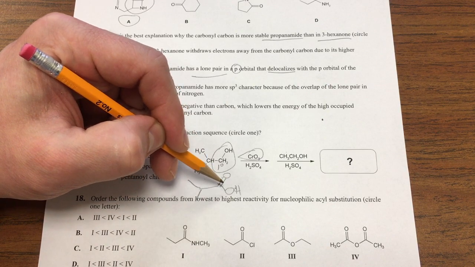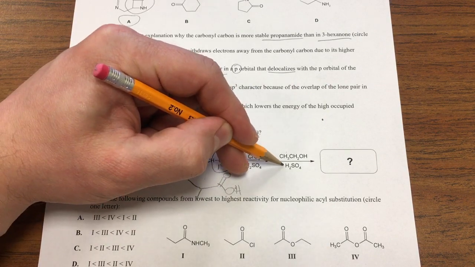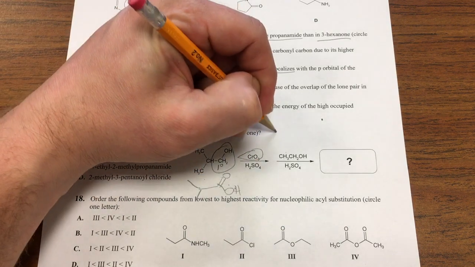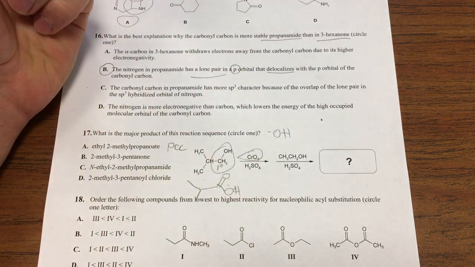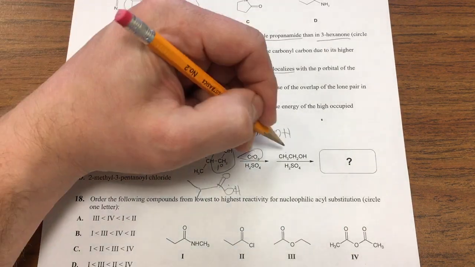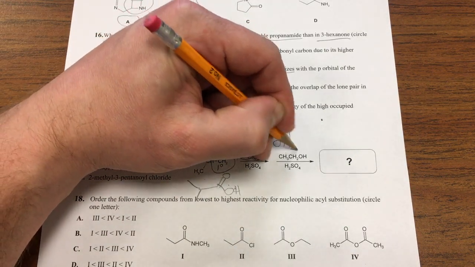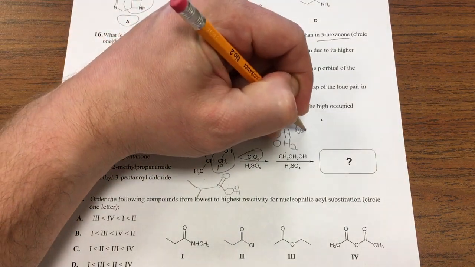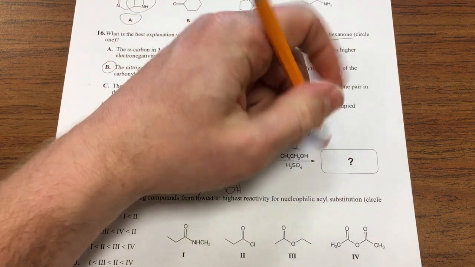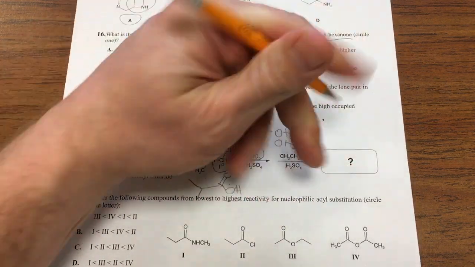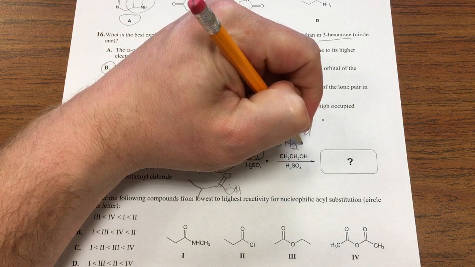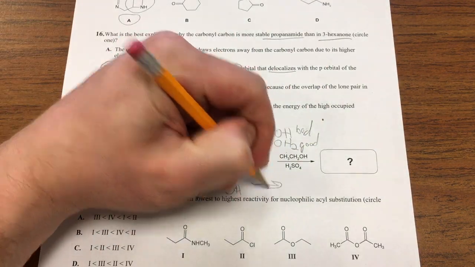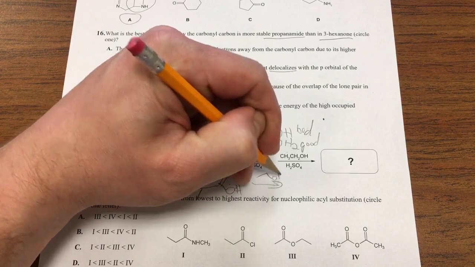So this is still a substitution reaction. It requires an acid to make this a good leaving group. Right here, currently the leaving group is negative, and we want to make H2O from this here, which is a good leaving group. This is bad. This is good. Okay, and then that's going to make this.